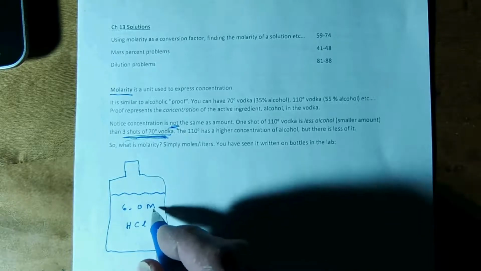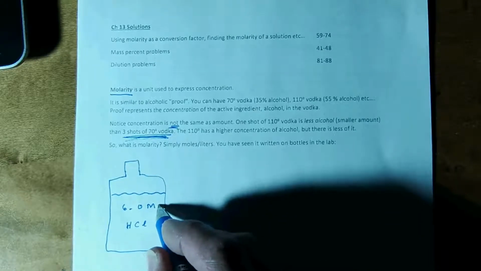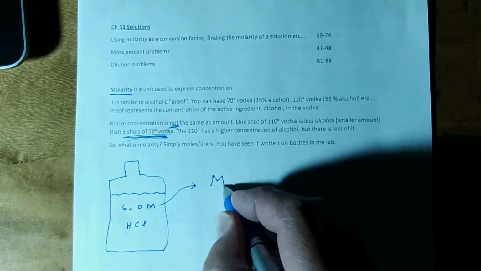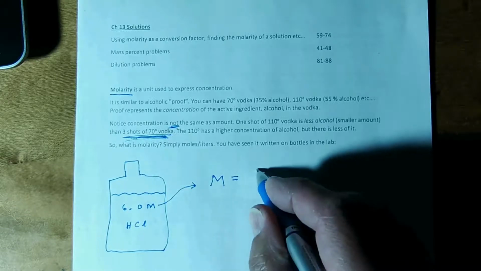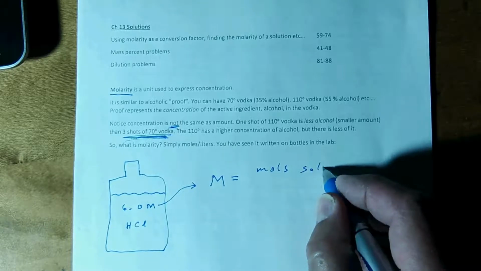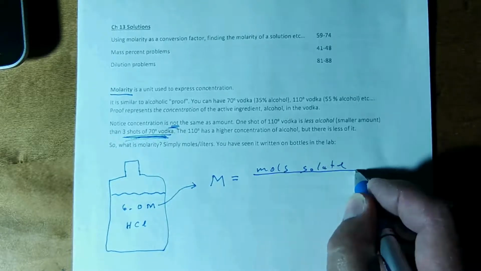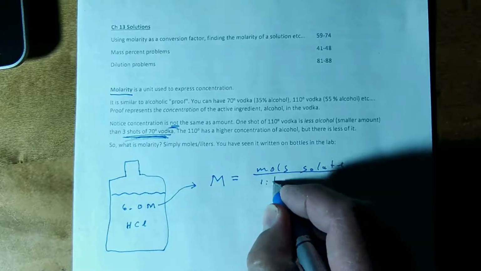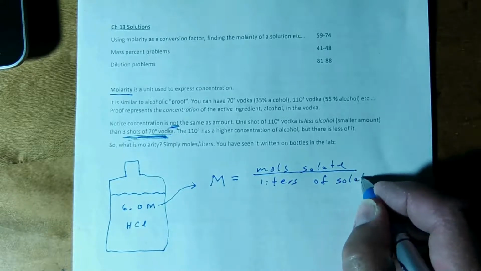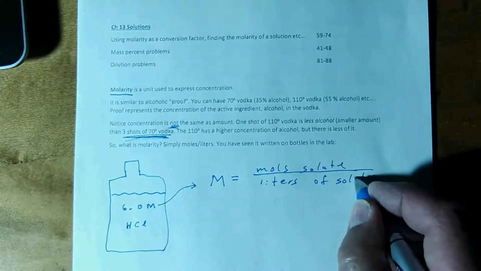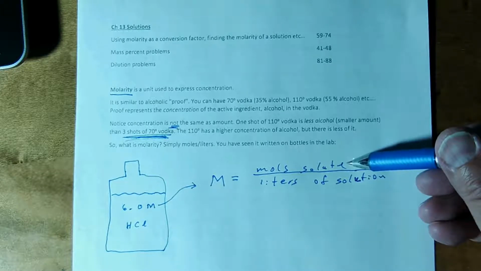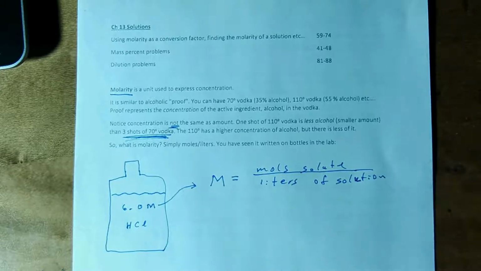So when you see this 6.0 molar, what does that mean? Molarity is defined this way. Molarity, or the concentration, is moles of the solute, the stuff you're interested in, divided by the liters of the solution. So moles of the active ingredient, the stuff you're talking about, divided by the liters of solution.